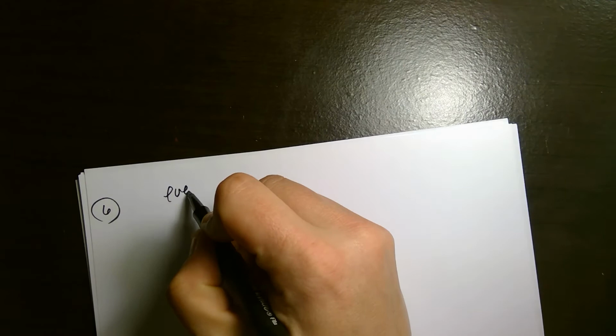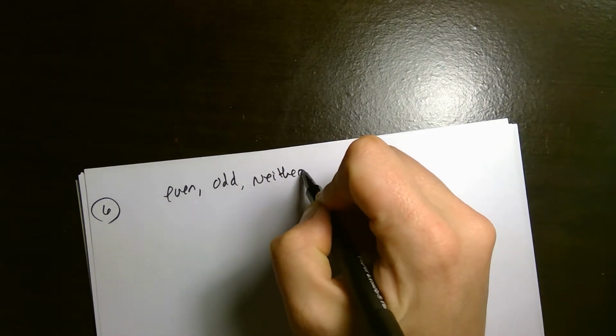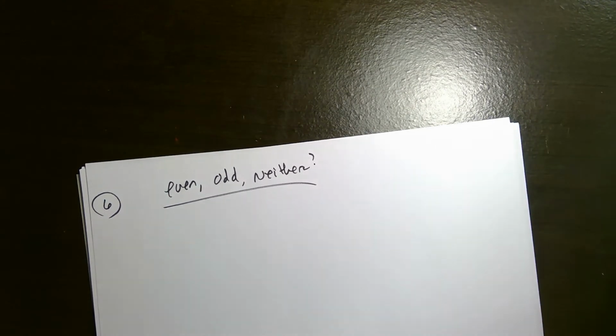Okay, now it's time to look at some functions and some equations and decide if they're odd, even, or neither, and what kind of symmetry they have. And so we will take a look. I think this is number 6. The question is, this thing that I'm about to write down, is it even, odd, or neither? And so what has to happen is we have to prove it mathematically.